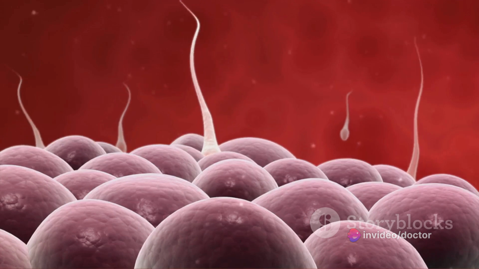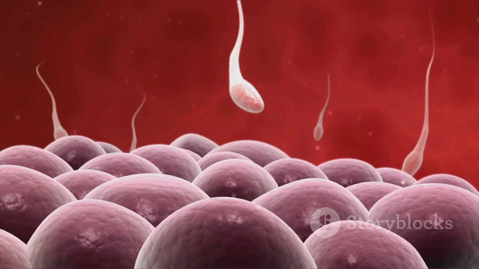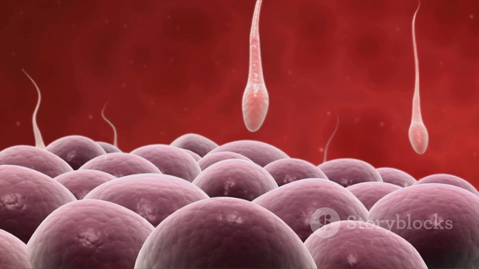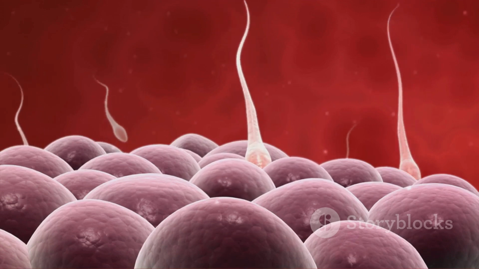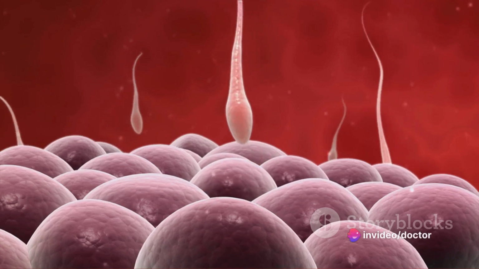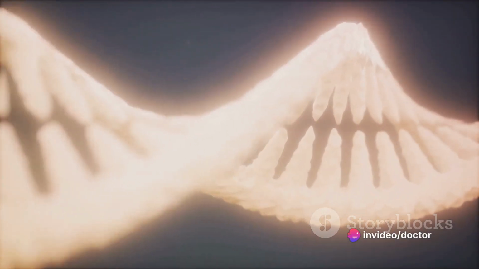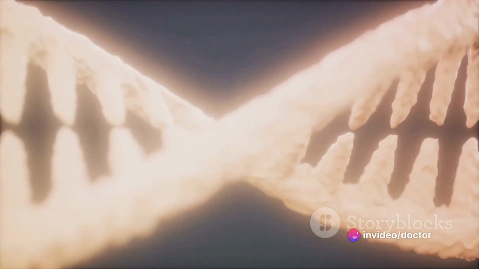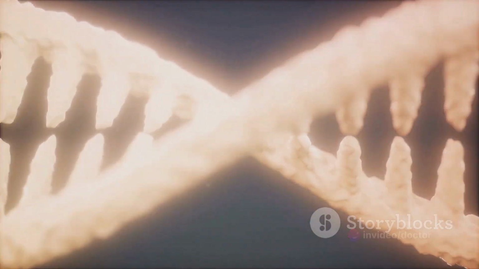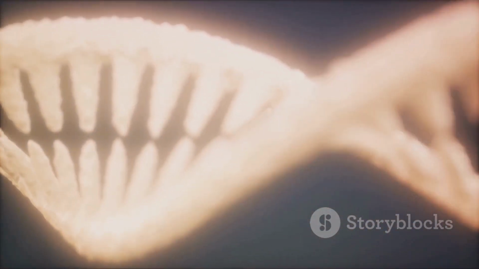During prophase 2, the nuclear envelope dissolves again and spindle fibers emerge. The chromosomes, already duplicated from meiosis 1, prepare for another round of division. In metaphase 2, these chromosomes align at the cell's equator, each with two sister chromatids, still attached at the centromere. The stage is set for another round of separation.